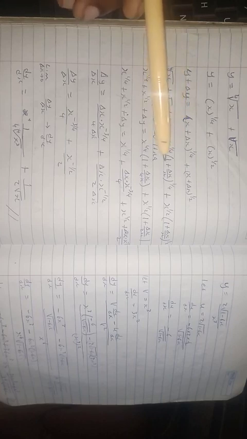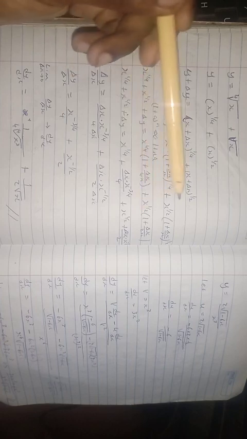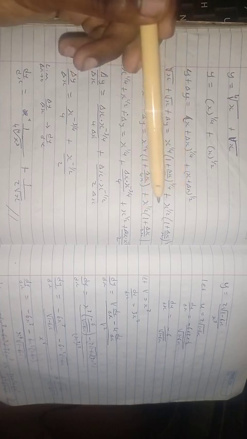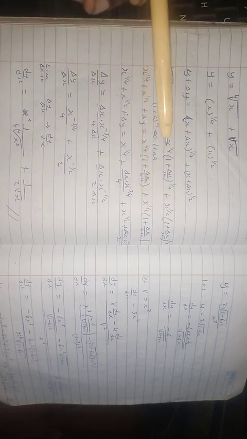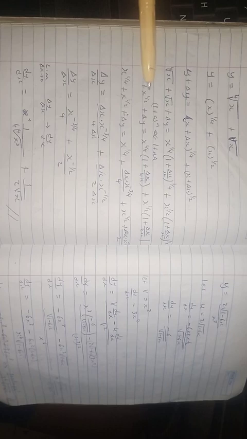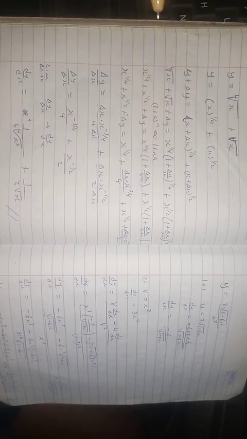Same thing here: factorize x, it becomes 1 plus delta x upon x, and then your x to the power half is outside. Now, of course, you know the rule, 1 plus a to the n. If a is very small, such as when delta x is such a small change, then you can expand this bracket by just multiplying the power by this term.